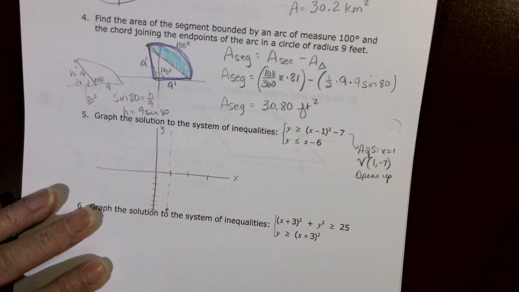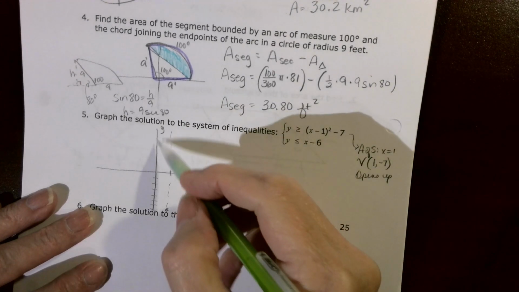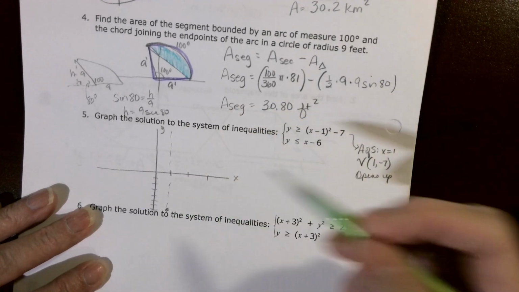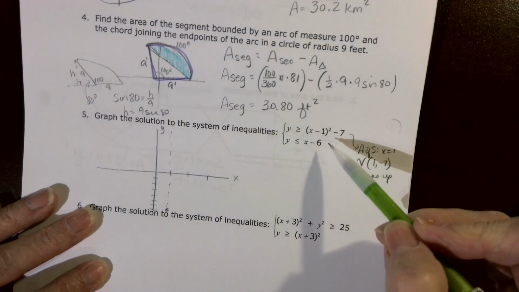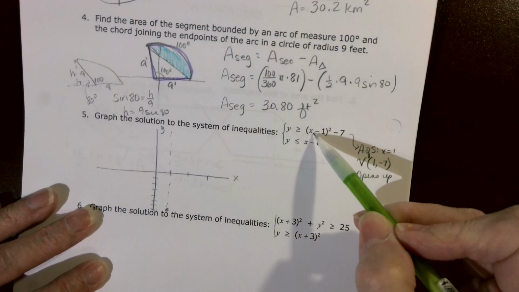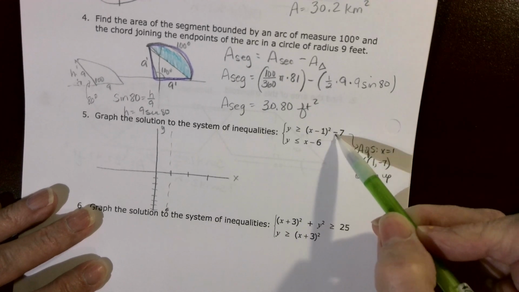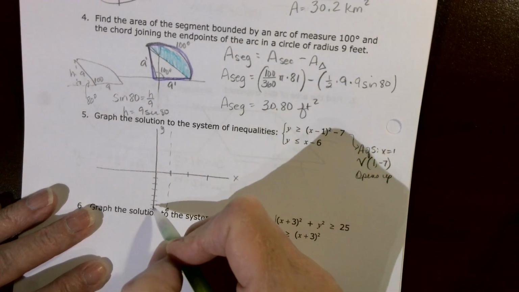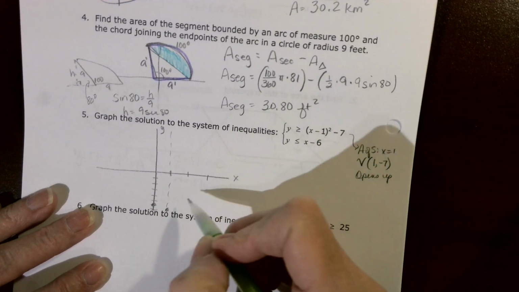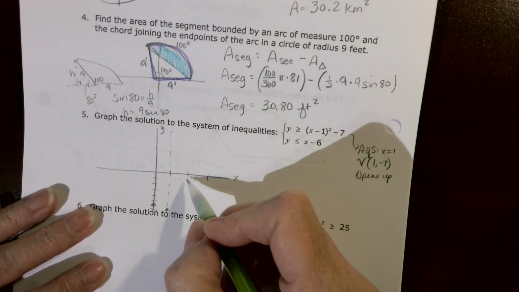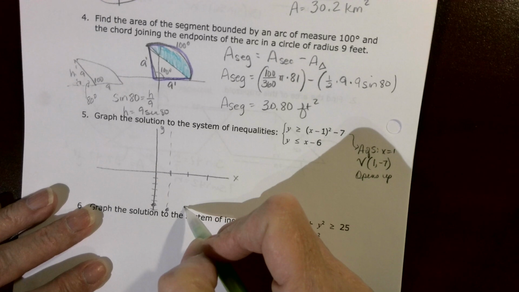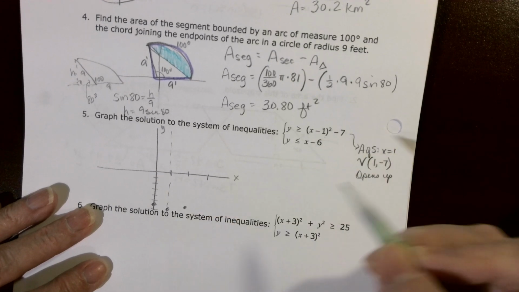I need to find where it crosses the y-axis. It'll cross the y-axis when x is 0. Now that's pretty easy. You can just put that in and do it in your head. Negative 1 squared is 1. 1 minus 7 is negative 6. So it's going to cross right here. And remember, they're always symmetrical, so I can come over here to 2 and put 1 at negative 6.